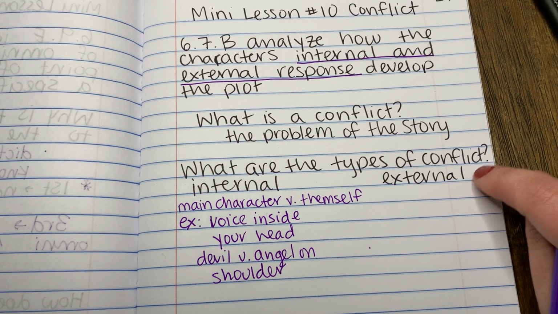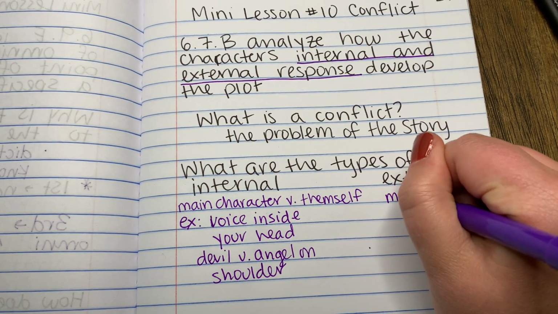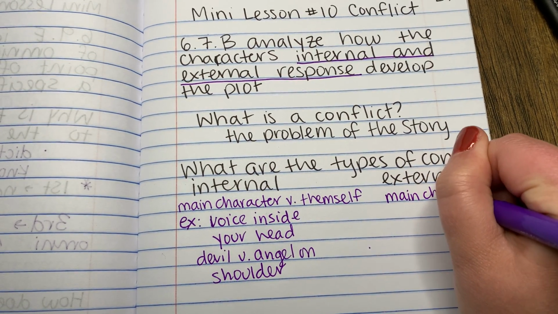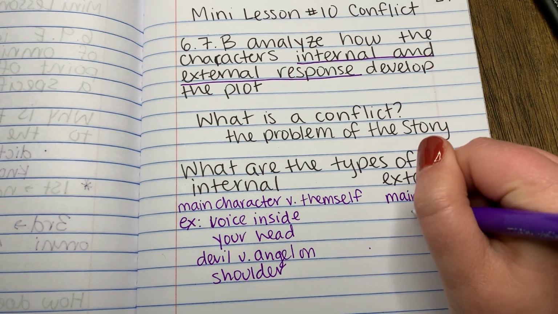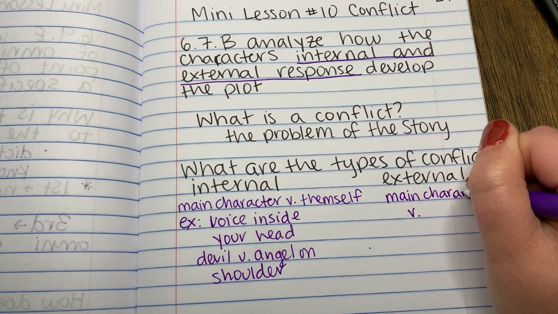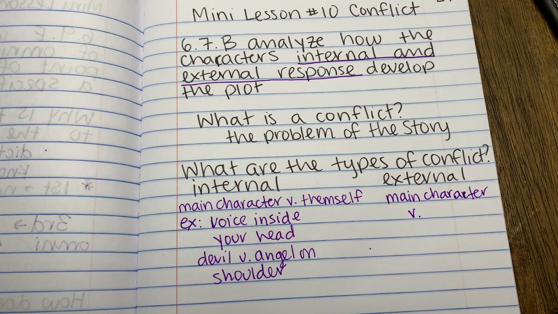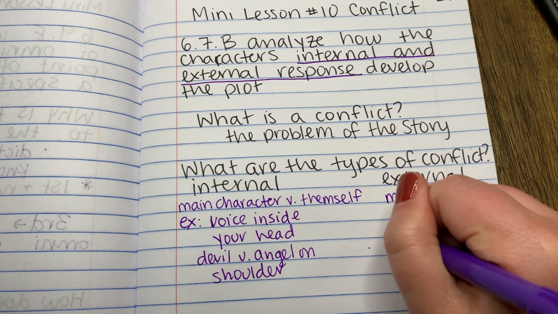External is when the problem is between the main character, I'm going to abbreviate character. Main character versus, actually, I'm going to write it out. Character versus anything else.